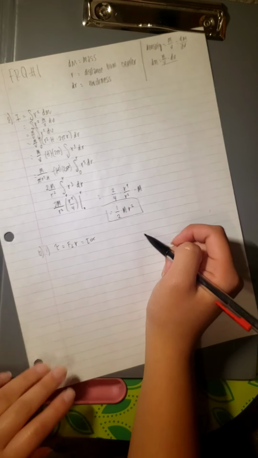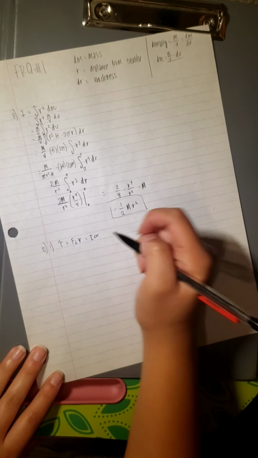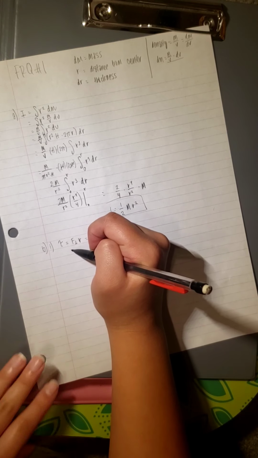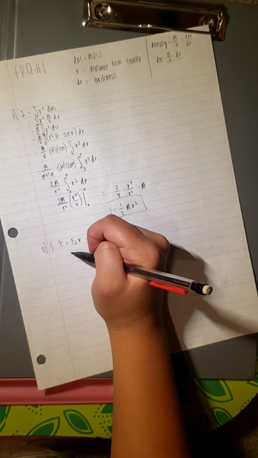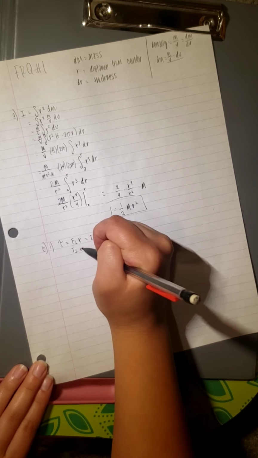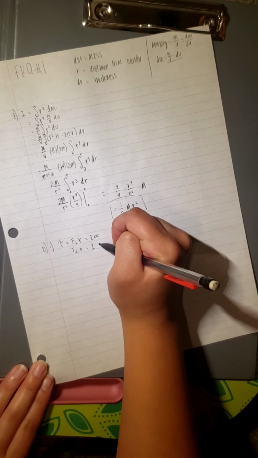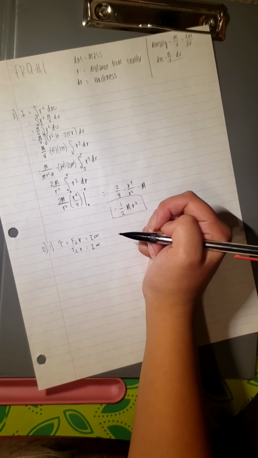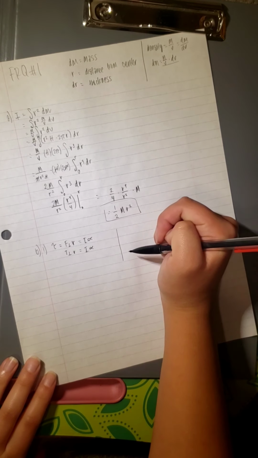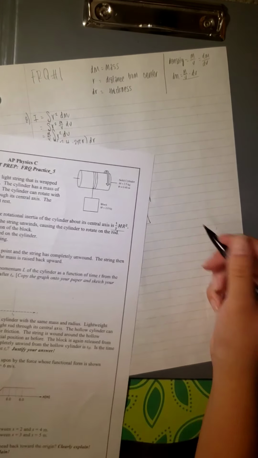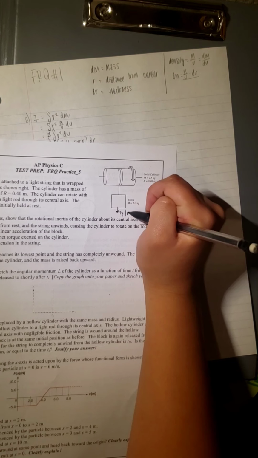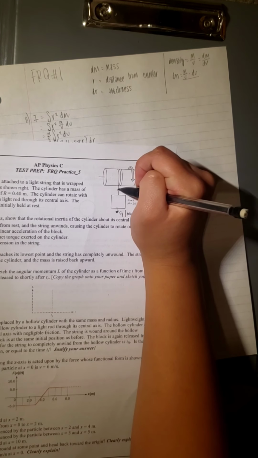So in this situation, our F perpendicular is going to be T. On the side over here, you have your F of G, and then your T.